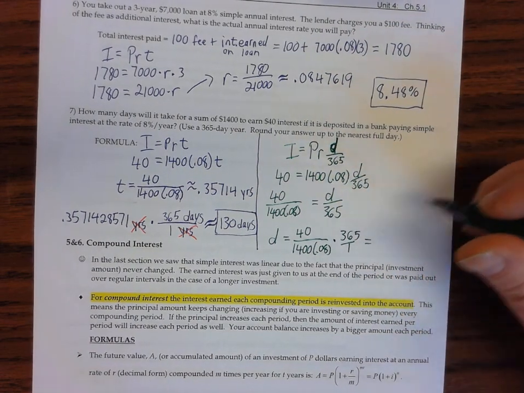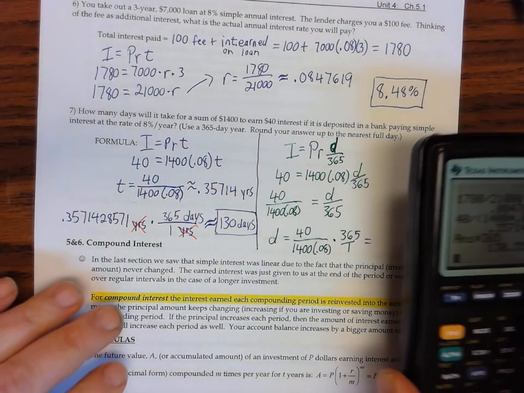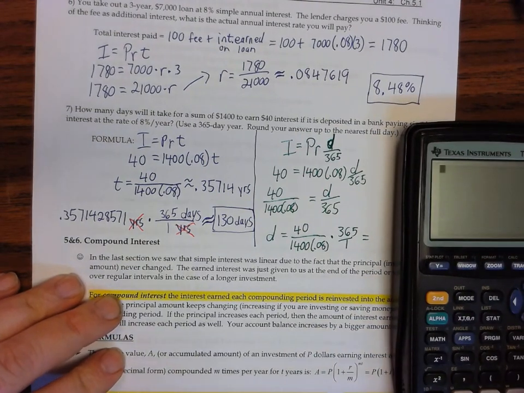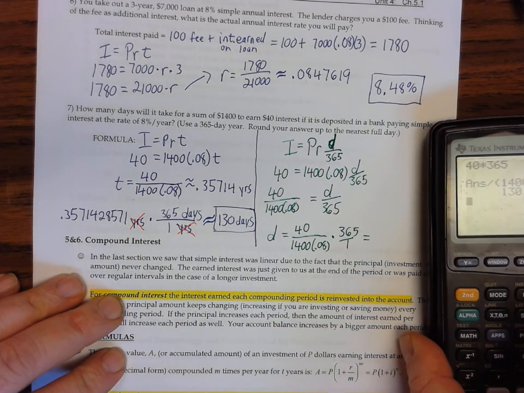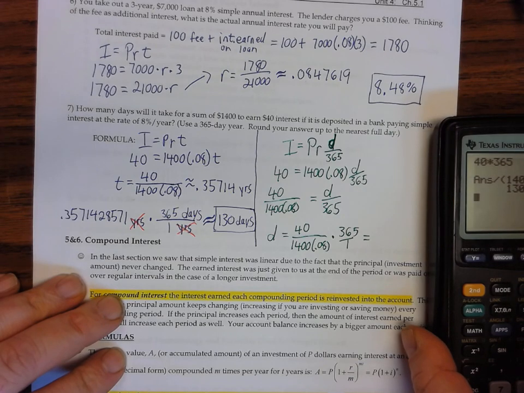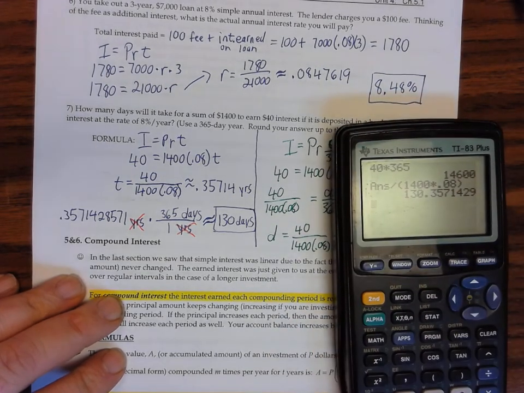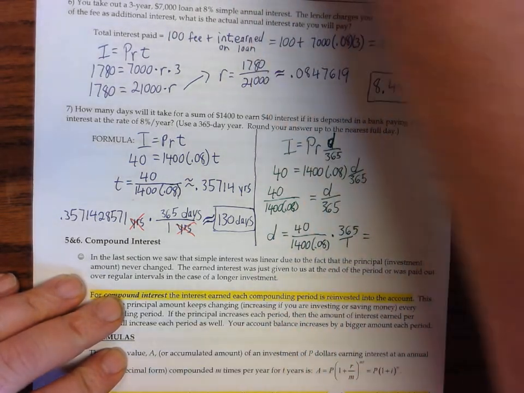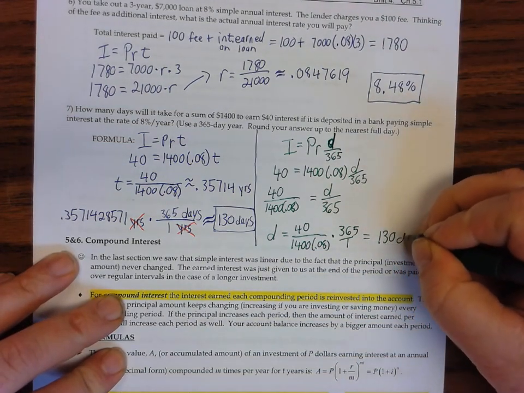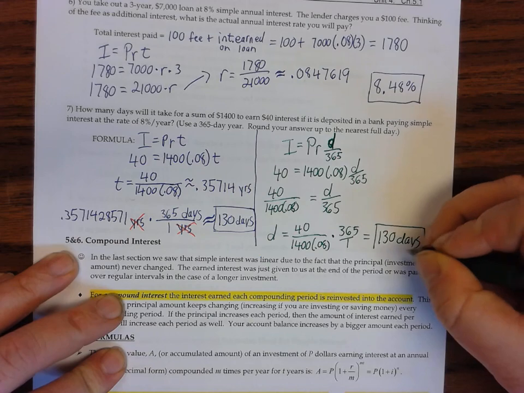So we do indeed get the same answer, but just to show you with the calculator, 40 times 365 divided by 1400 times 0.08. We do get that same number of days, 130.357. I'll make sure that's in the screen. All right, so we'll write down 130 days. Same answer, just two different ways to set it up.